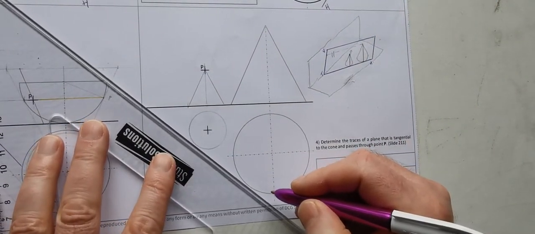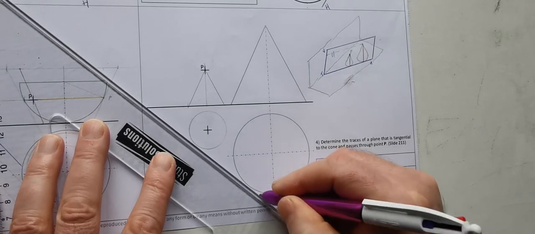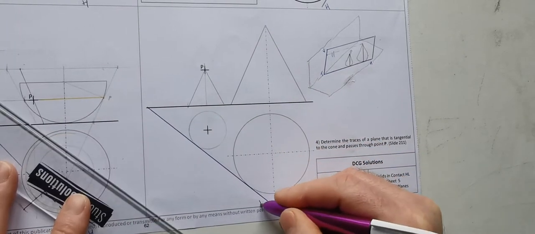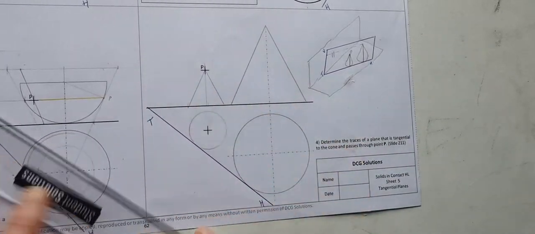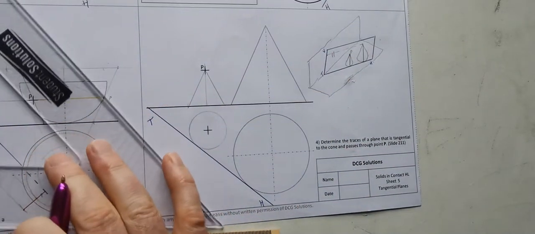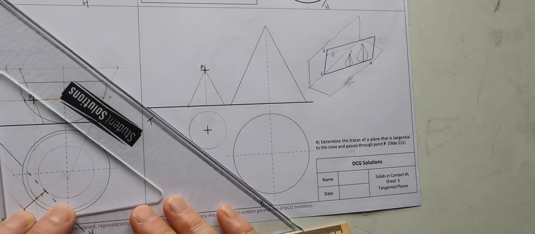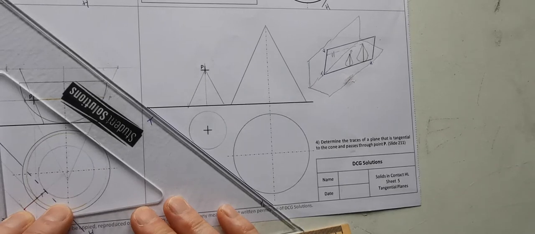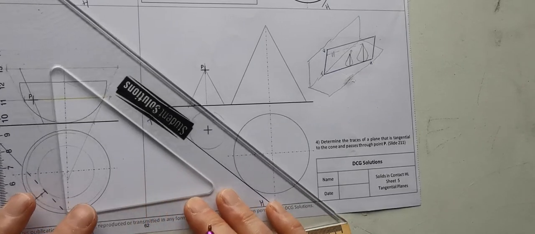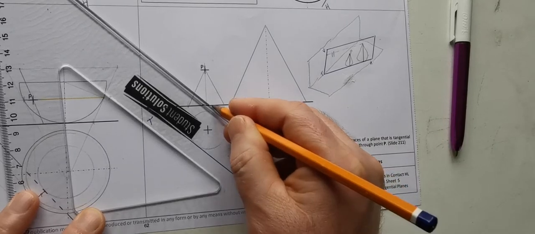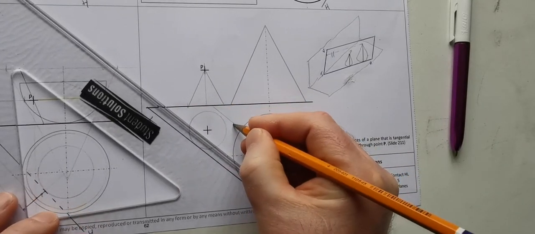Alright, so here is my horizontal trace. And I want to bring an apex. So again, I always go with the taller one, because the further away, the more accurate it is, the 2 points in a line. So that is parallel to the trace.